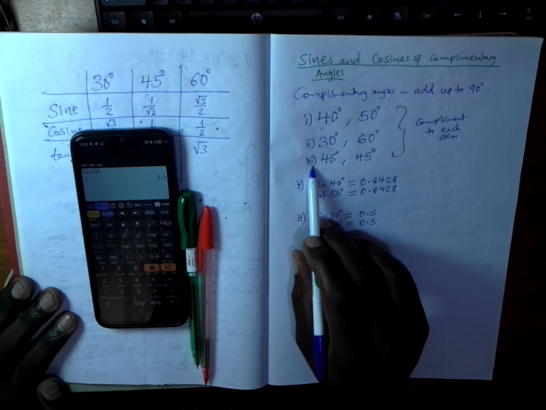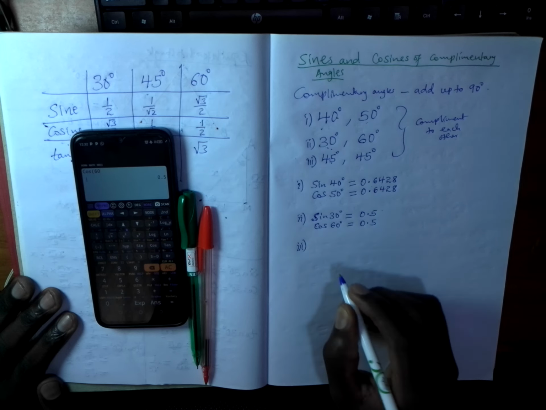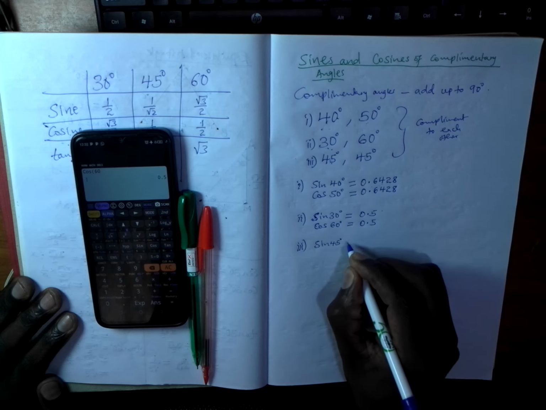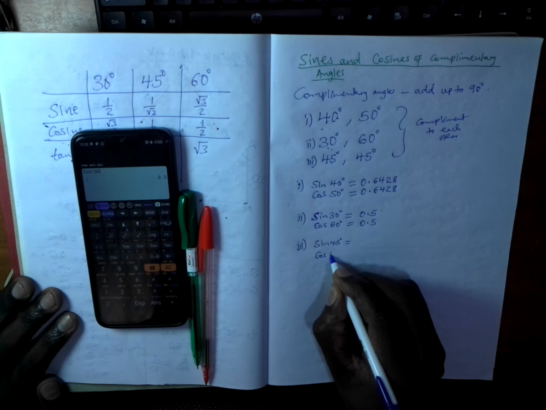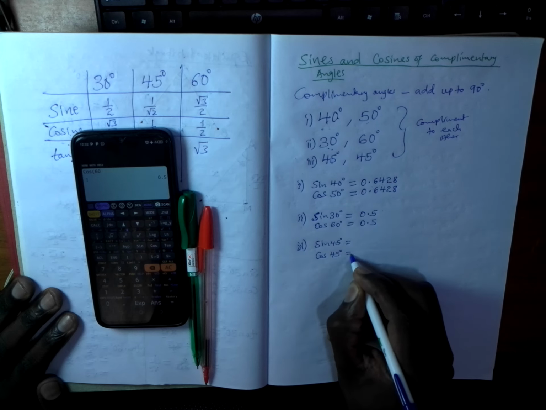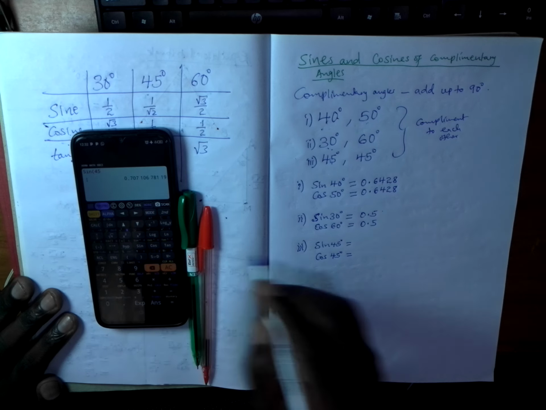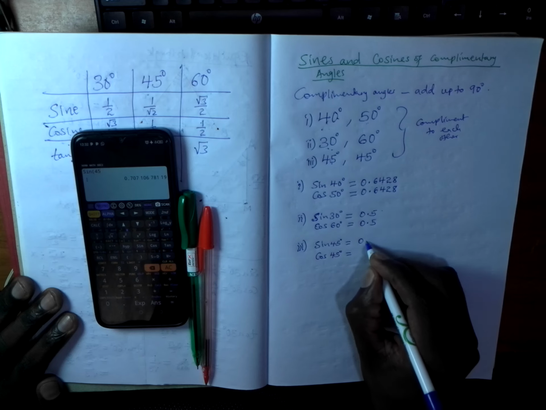Then number 3, we have sine of 45 degrees and also cosine of 45 degrees. We use a calculator. Sine of 45 degrees is 0.7071.